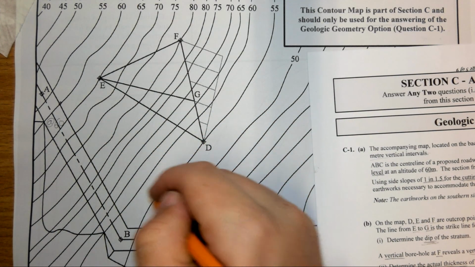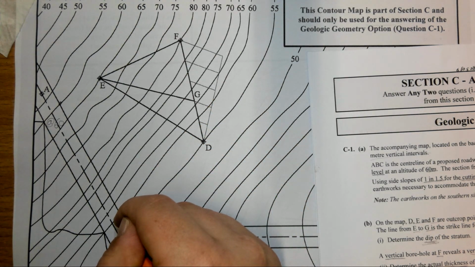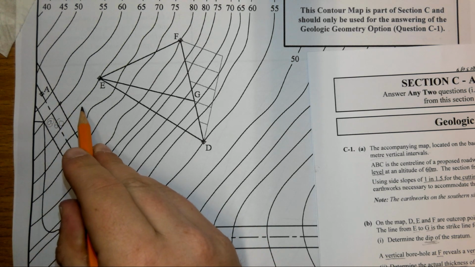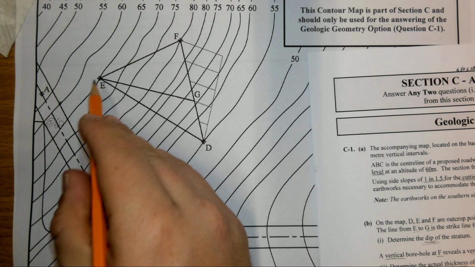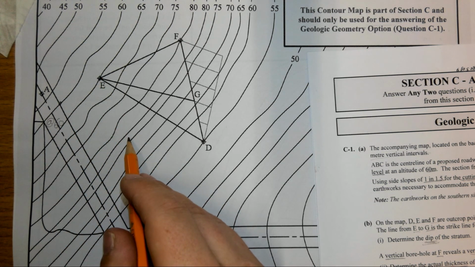So there's a 60 there. Now, all in this area is cuts because 65, 70, 75, 80, 80 and so on and so forth.